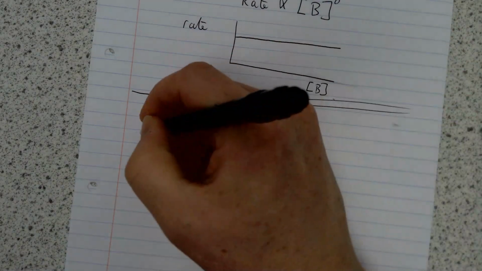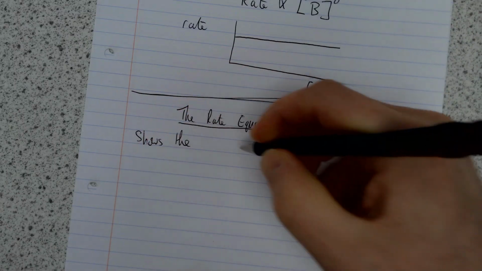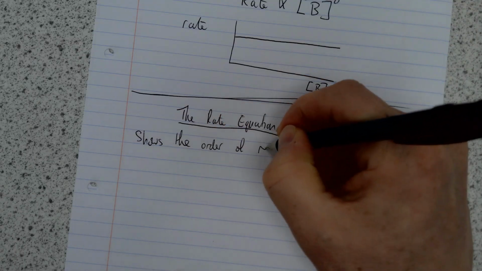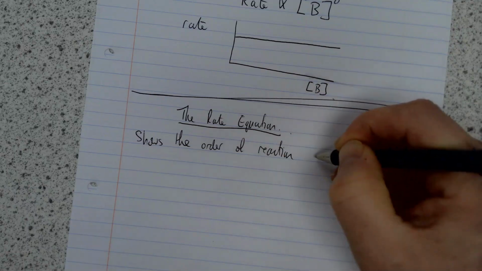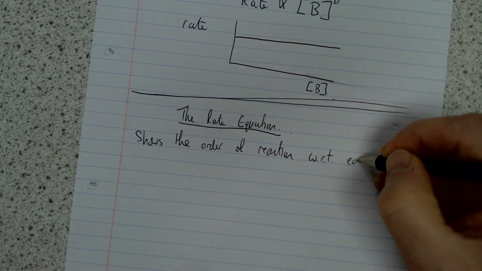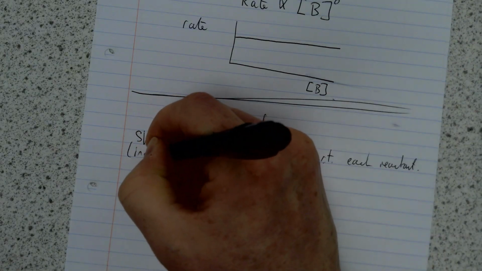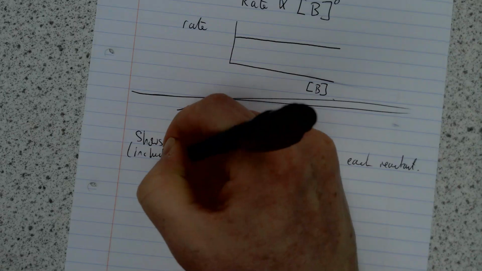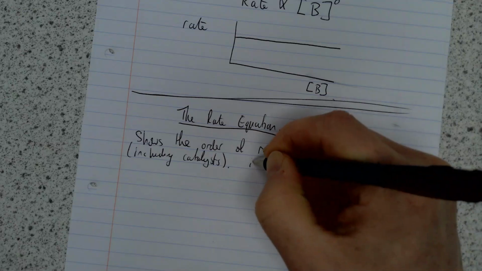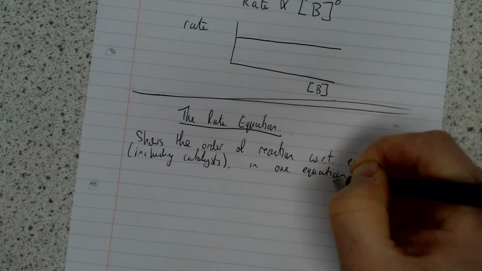The rate equation shows the order of reaction with respect to each of the reactants, including catalysts, in one equation. So if we just bring it all together into one equation.